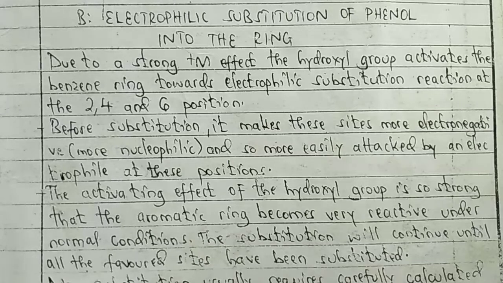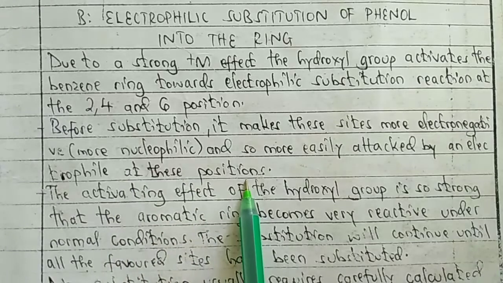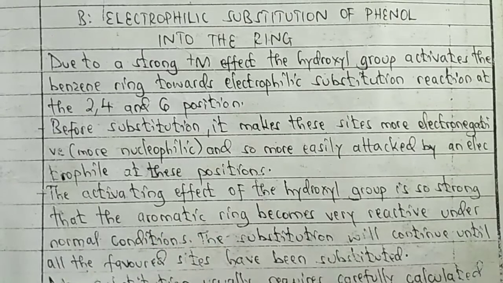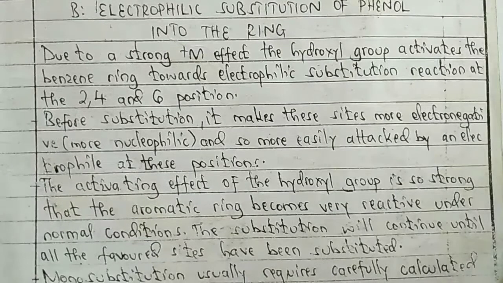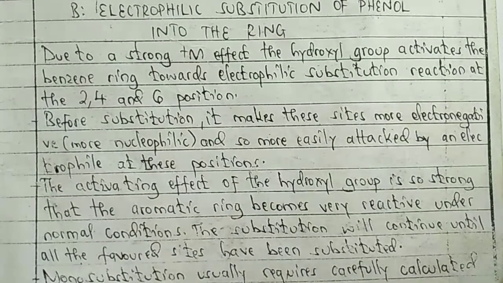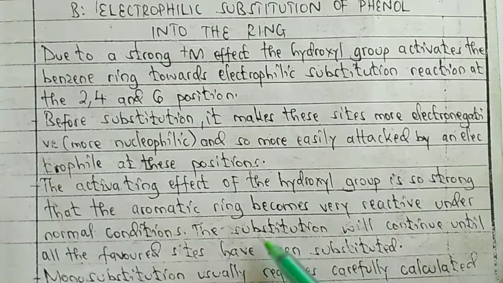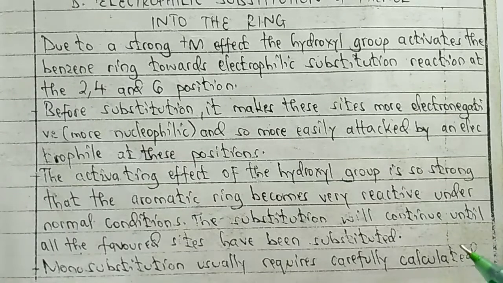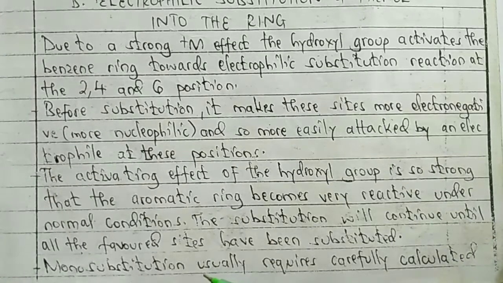Zina uwezo mkubwa wa kudonate electrons and so they are more easily attacked by an electrophile at these positions. Kwa hiyo inakuwa ni rahisi sana zenyewe kuwa attacked by an electrophile. Kwa nini? Kwa sababu zinakuwa zina high density of electrons as compared to other sites in the benzene ring. The activating effect of the hydroxyl group is so strong that the aromatic ring becomes very reactive under normal conditions.